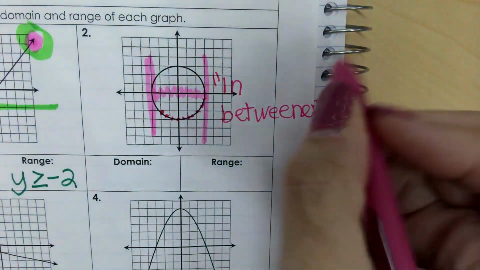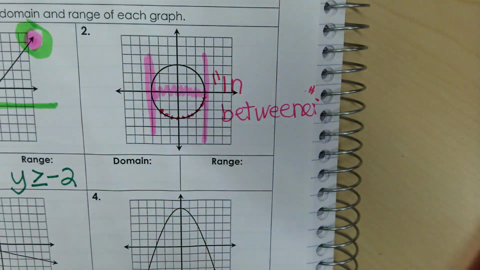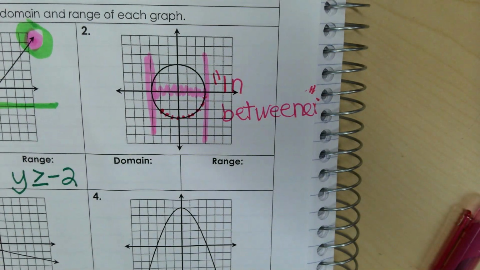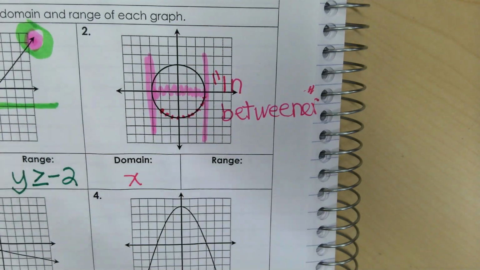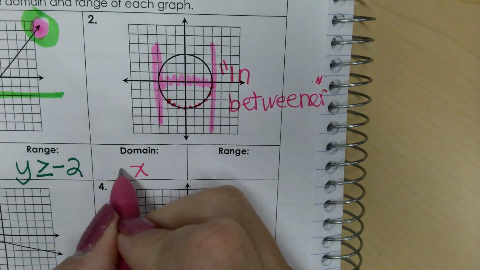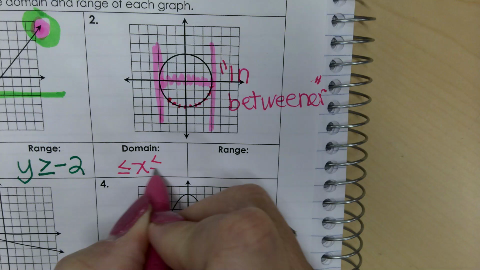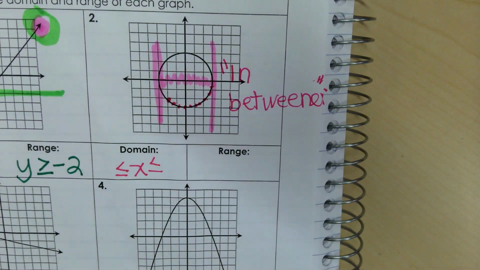No one else will call it that, but this is an in-betweener. And what that means is, watch where I'm writing my x, the domain is in between these two fences.